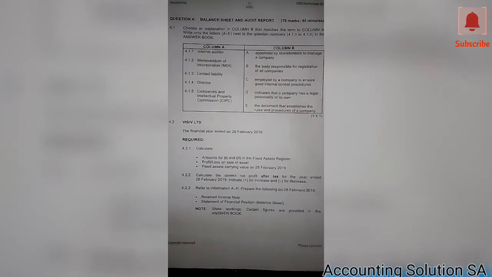VIST Ltd. They say the financial year ended on 28 February 2019. It's very important to understand the accounting period. Why? Because each and every calculation will be based on the financial reporting period, on the current financial reporting period. Then it simply means that our financial year started on 1 March 2018.